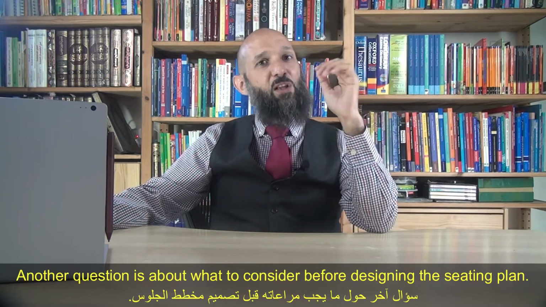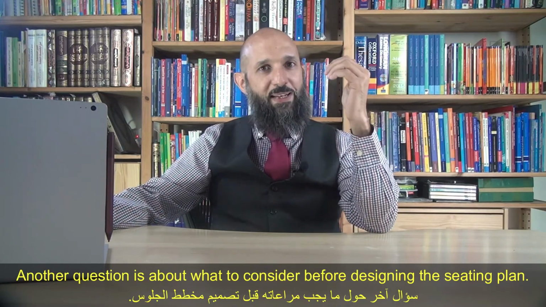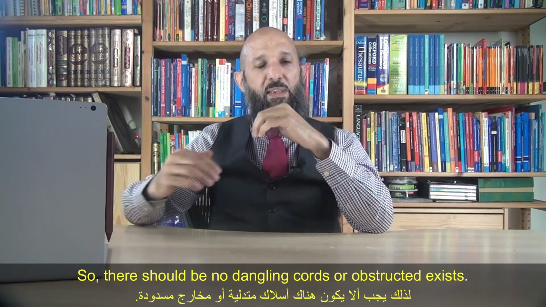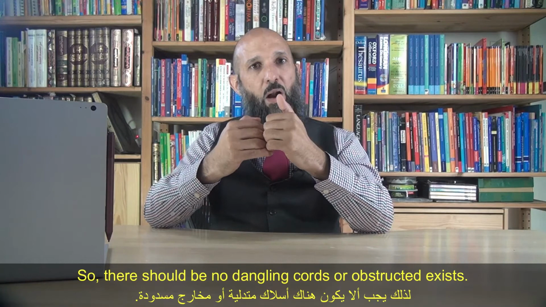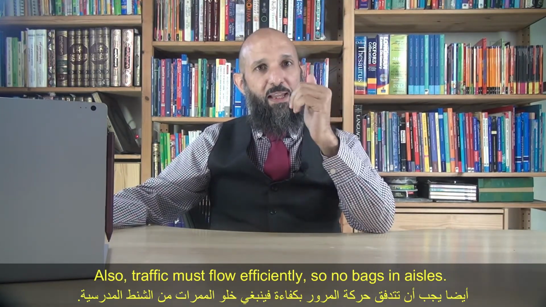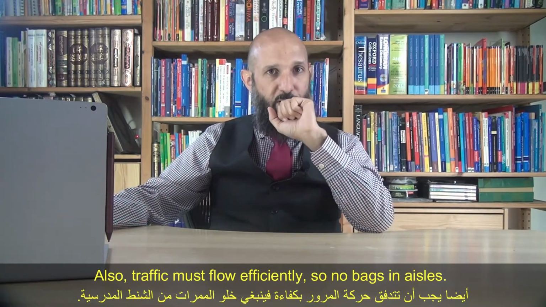Another question is about what to consider before designing the seating plan. Safety is a priority. So there should be no dangling cords or obstructed exits. Also, traffic must flow efficiently, so no bags in aisles.